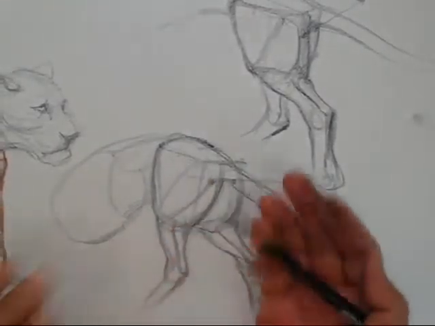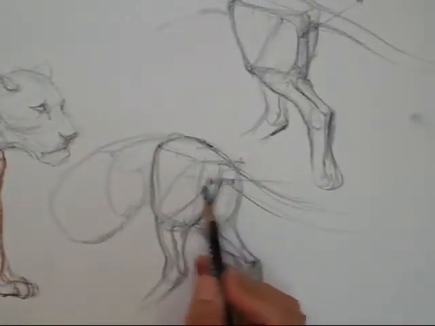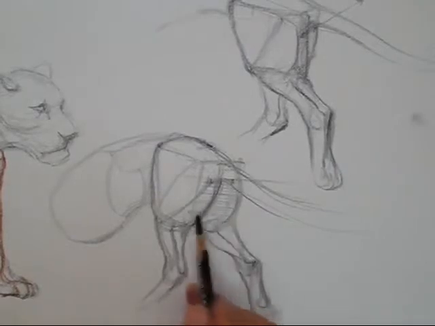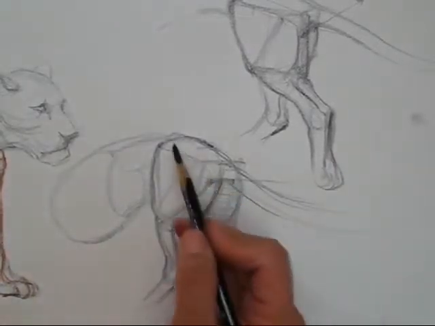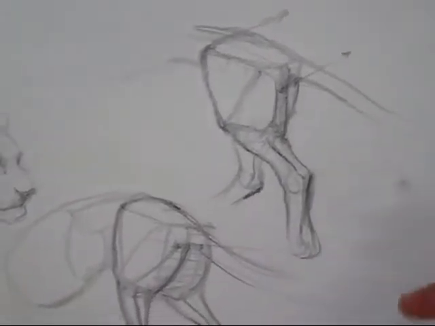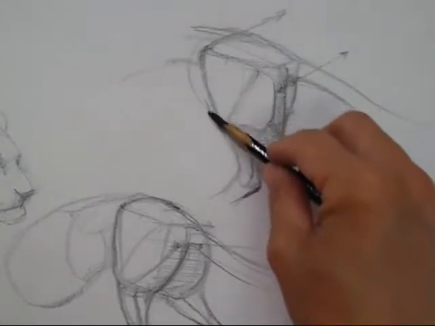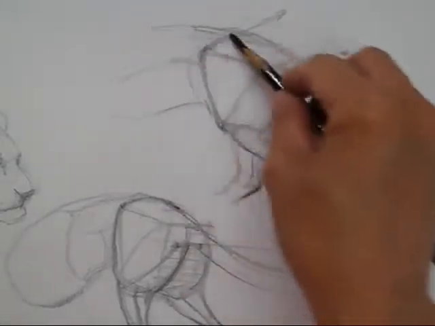It's more open towards us. It's not closed off. We actually see this whole rear area that we didn't see before. And if you look at the two, you can see how that movement of that whole pelvis area would affect the dynamics of the drawing.